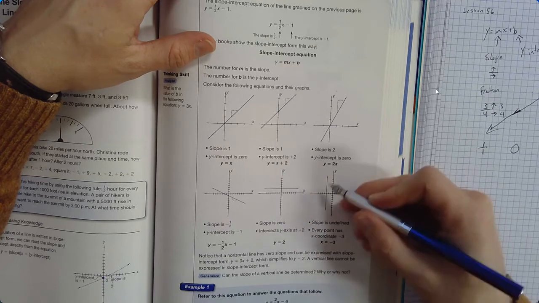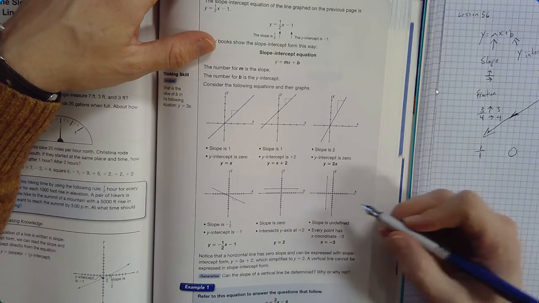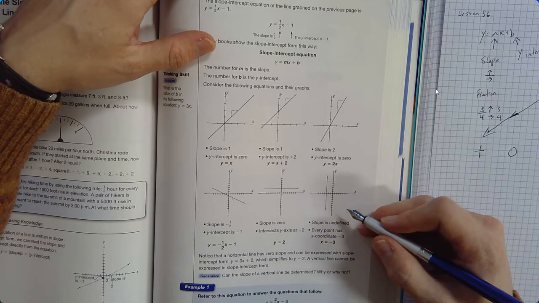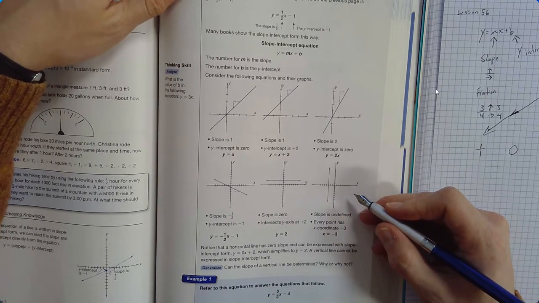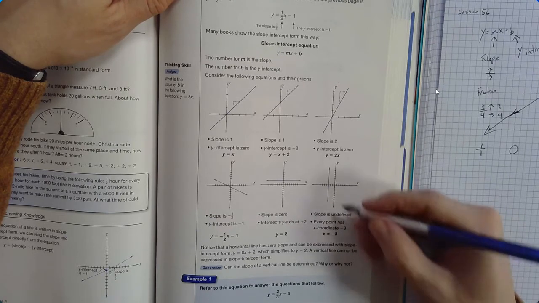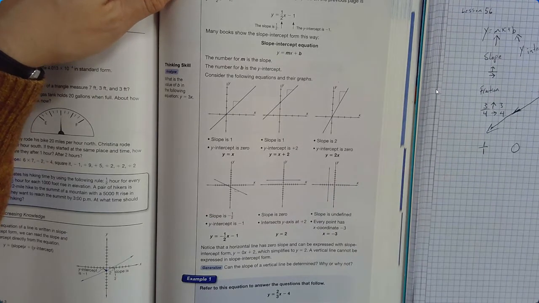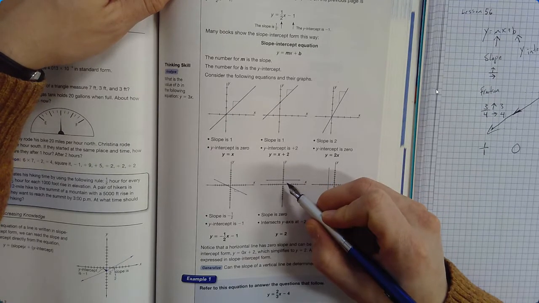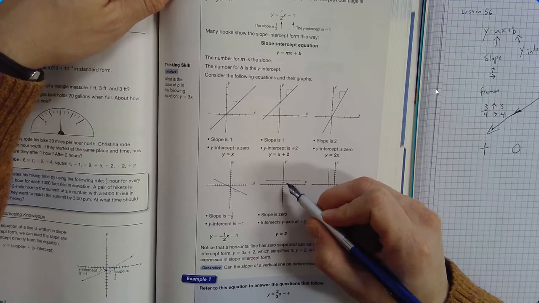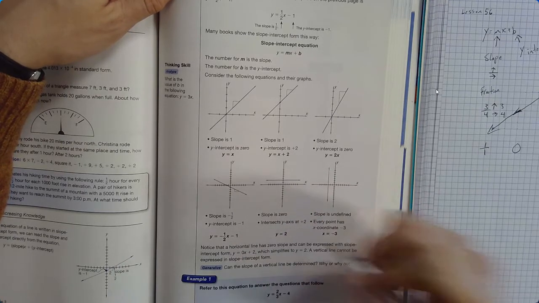We say the slope is undefined. It doesn't even have a y at all. There is no y in the equation. It just says x equals negative 3, and that's it. This line has no slope. The other only has a y-intercept, so it just says y equals 2.